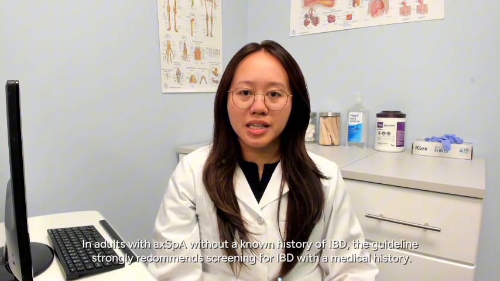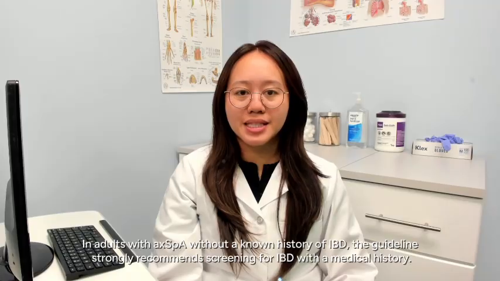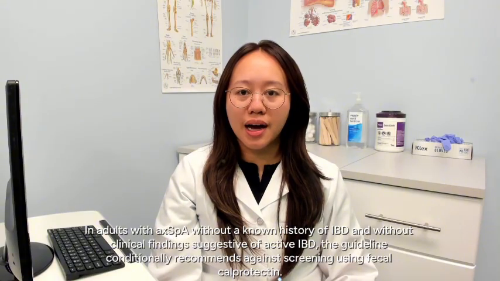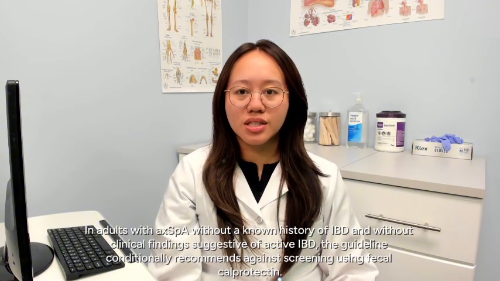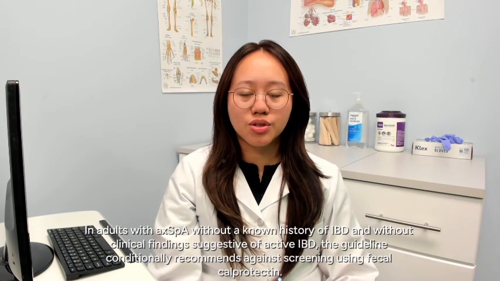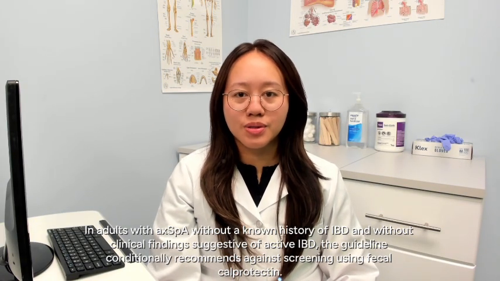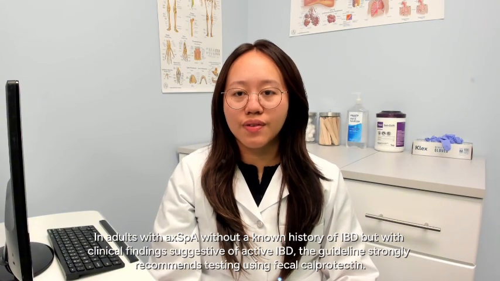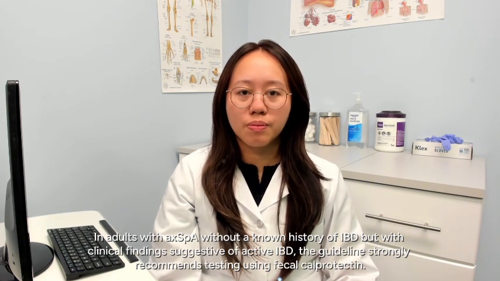In adults with AxSpA without a known history of IBD, the guideline strongly recommends screening for IBD with a medical history. In adults with AxSpA without a known history of IBD and without clinical findings suggestive of active IBD, the guideline conditionally recommends against screening using fecal calprotectin. In adults with AxSpA without a known history of IBD but with clinical findings suggestive of active IBD, the guideline strongly recommends testing using fecal calprotectin.